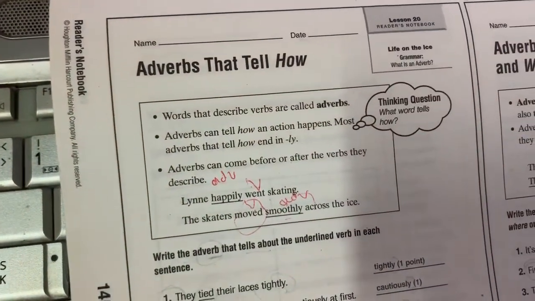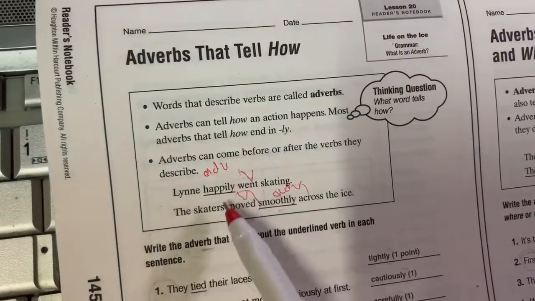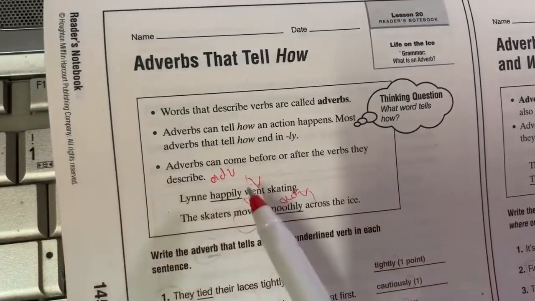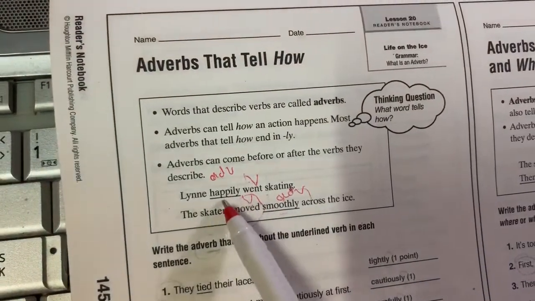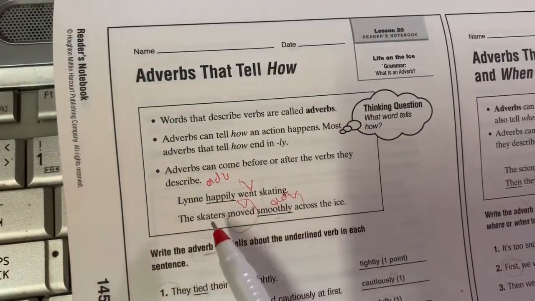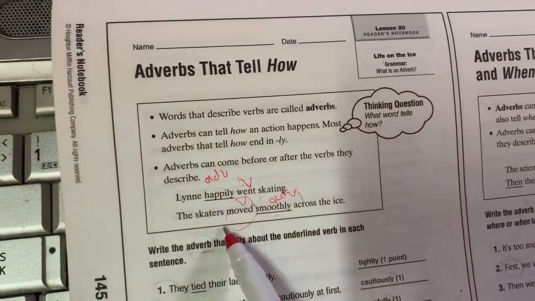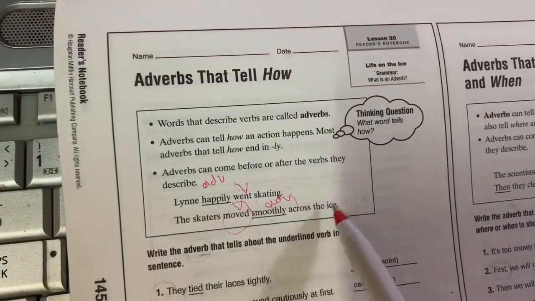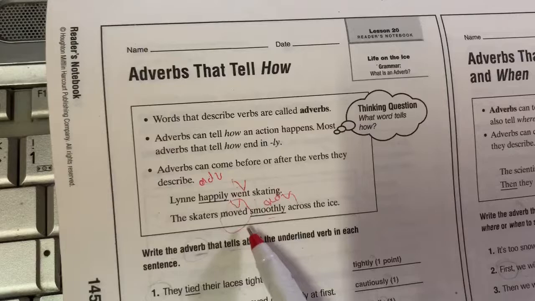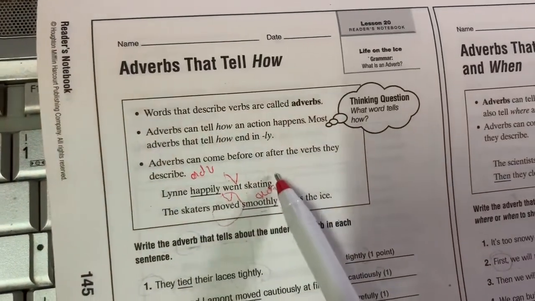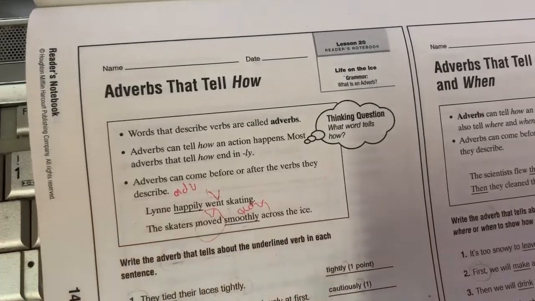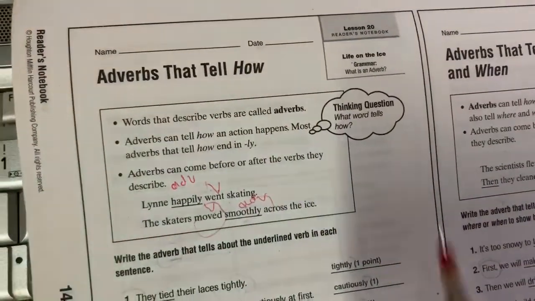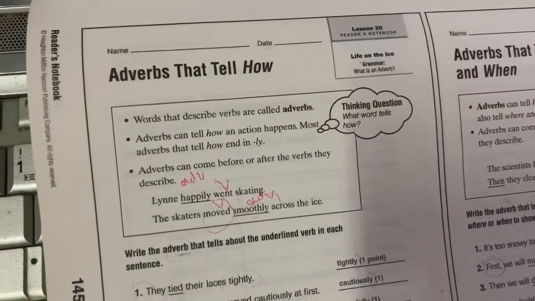So it means that we can use the adverb before the verb, like lion happily went skating, or we can say the skaters moved smoothly across the ice. It means that the adverb comes after the verb. What does it mean, adverbs that tell how here?